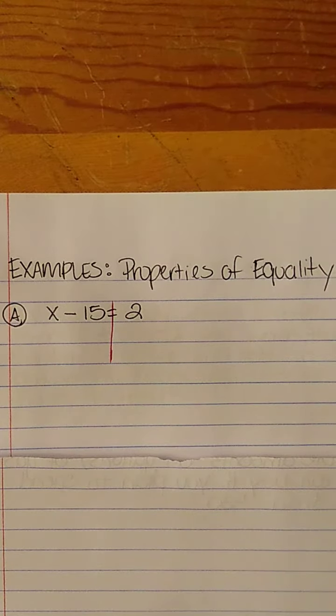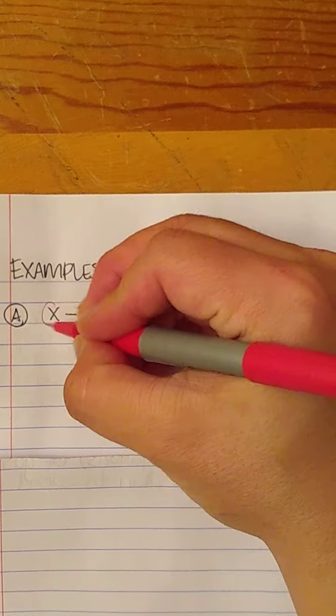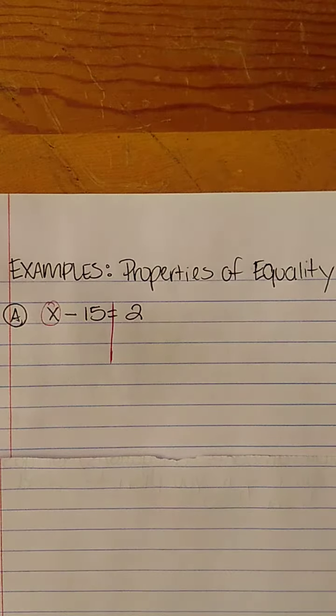So a lot of times I will physically draw a line down the equal sign to make it clear where we're moving. So my job here is to solve for x. What is the value of x? Meaning, what number, when I take 15 away from it, will be 2?